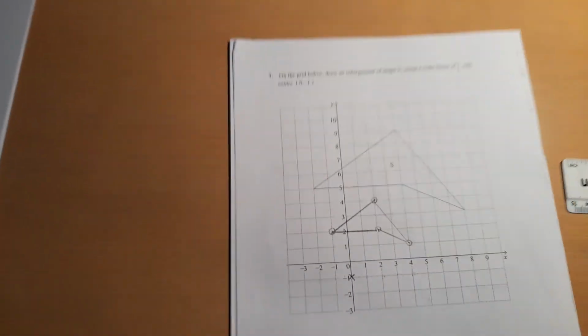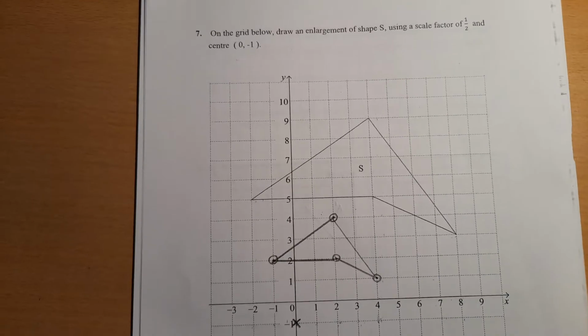Okay, not too bad. And that is our image.